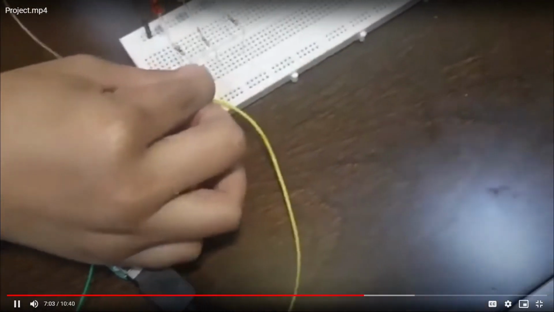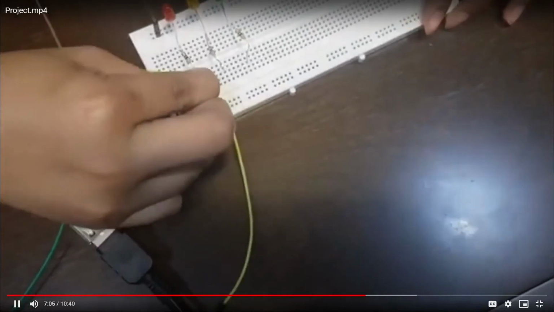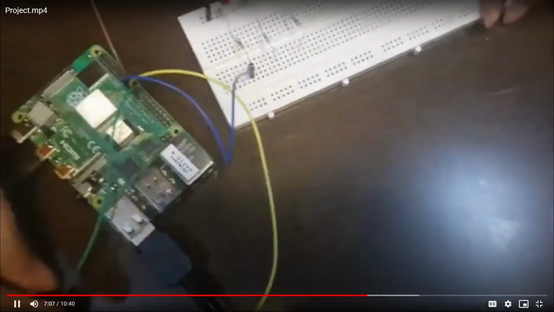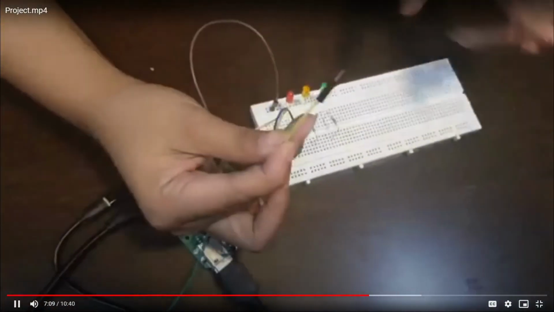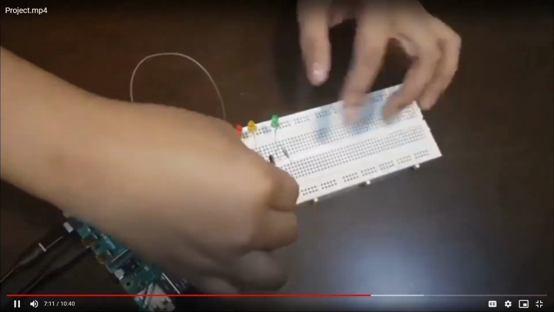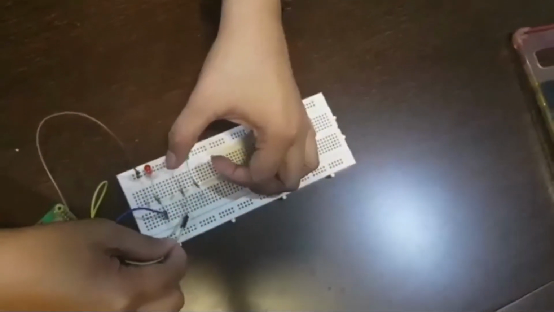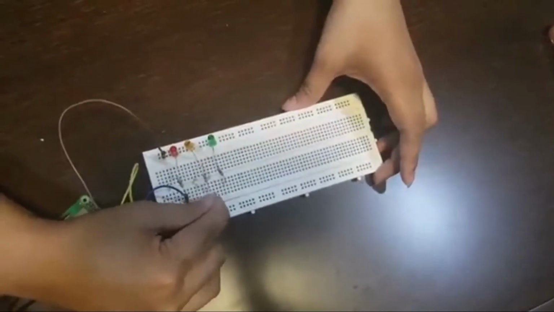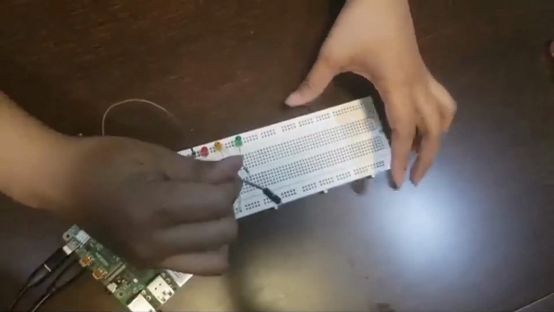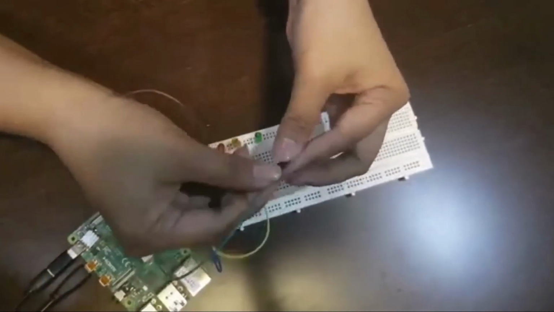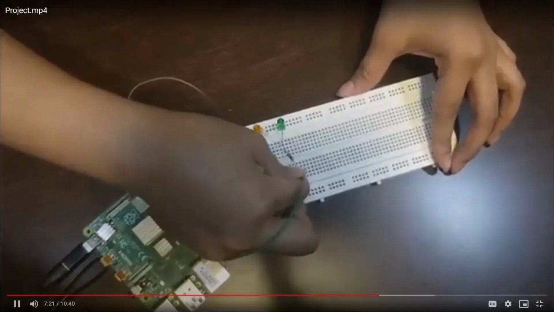We can now plug the Pi and the source in the code in Python. So you can see the video. Yellow for yellow and green for green. We use this to easier identify the color to color.